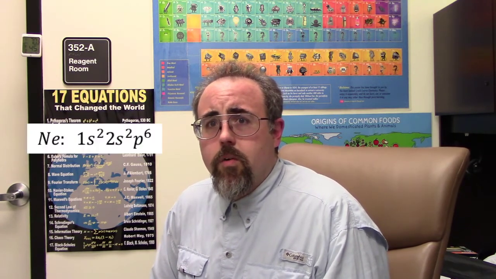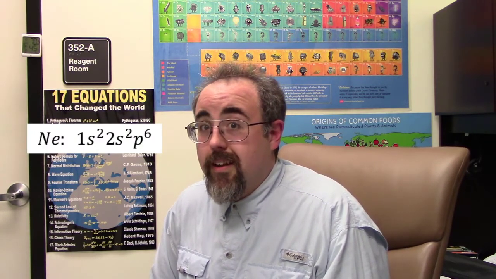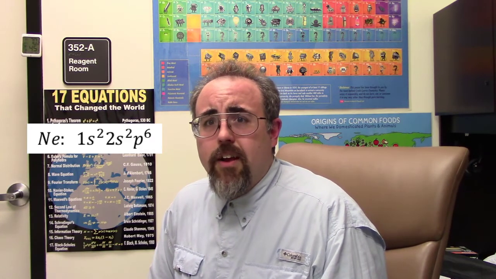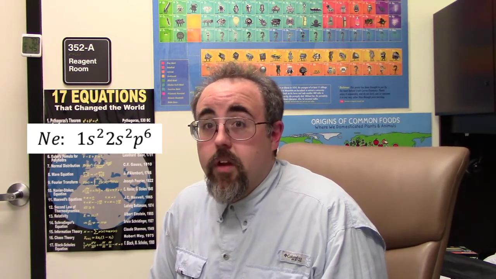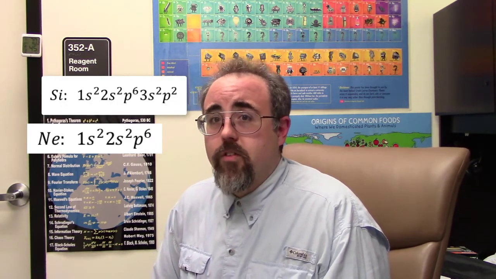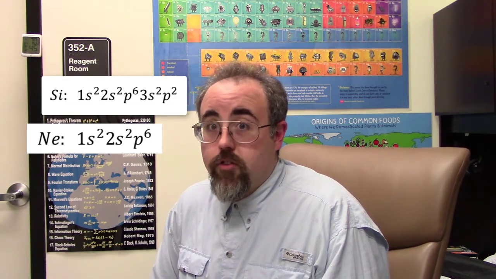Okay, let's do this. So for neon, that's shown here. You'll notice how the ground state electron configuration for neon is actually contained within that of silicon. We could use this to our advantage. And let's do that because, hey, advantages are nice.